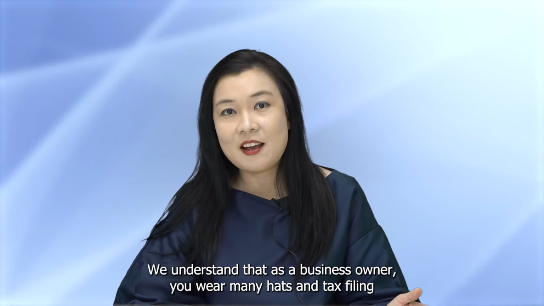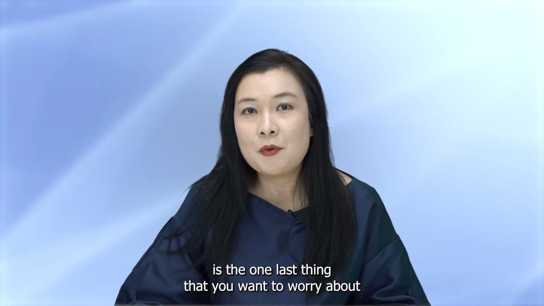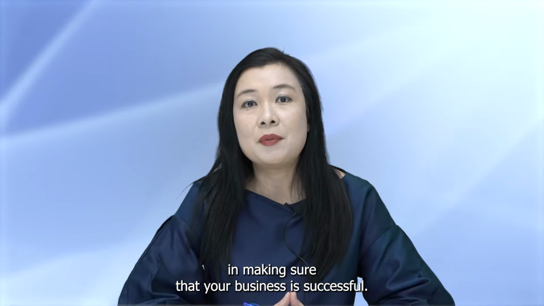We understand that as a business owner, you wear many hats, and tax filing is the last thing that you want to worry about in making sure that your business is successful.